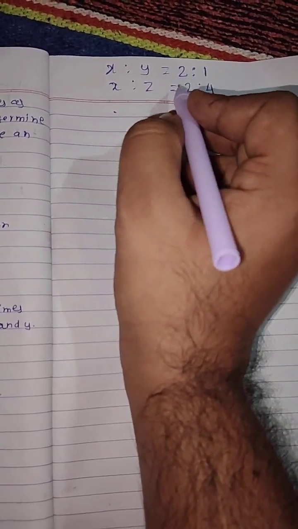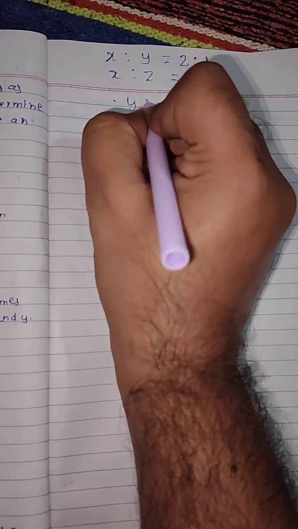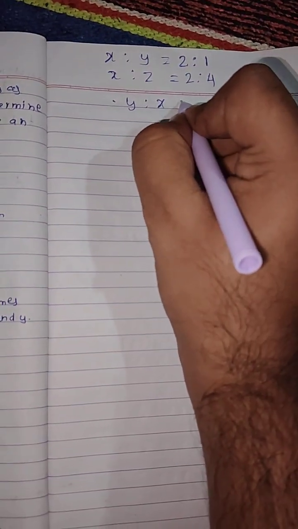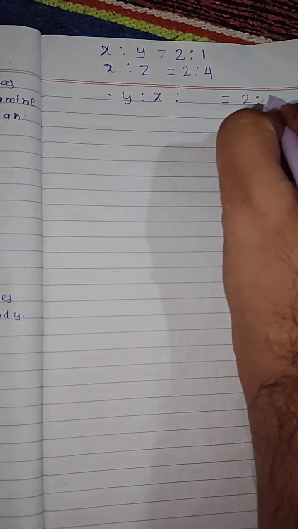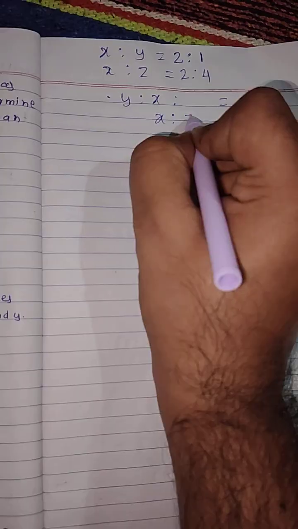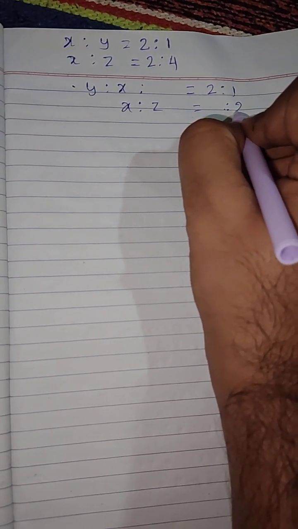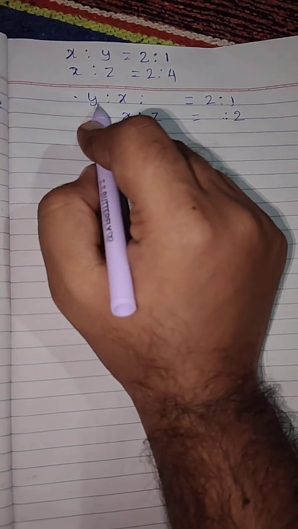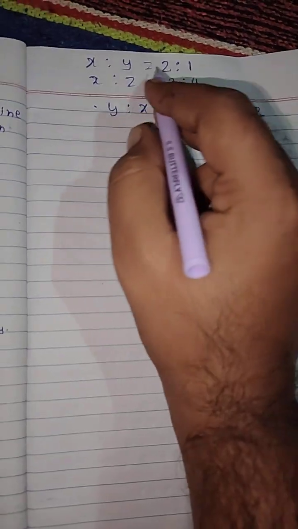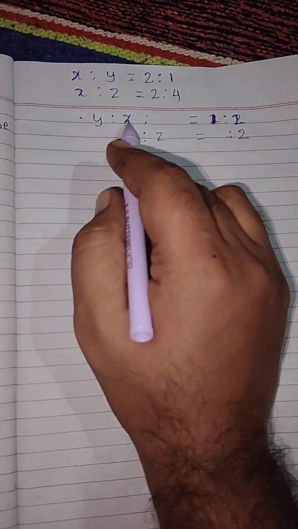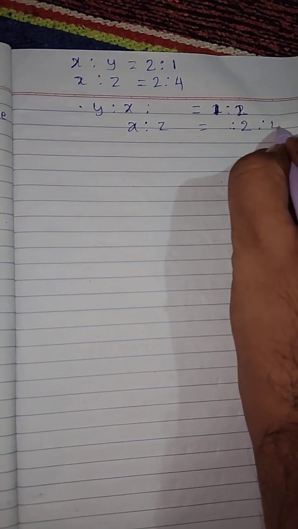Sorry, I just reversed it: y is to x is 1 is to 2, and x is to z is 2 is to 4.